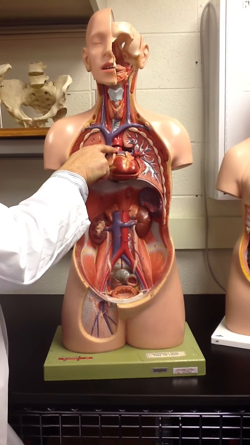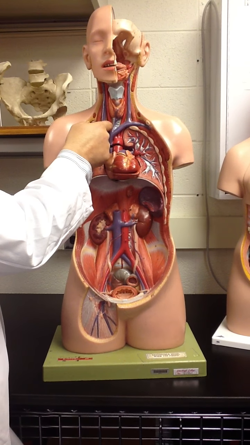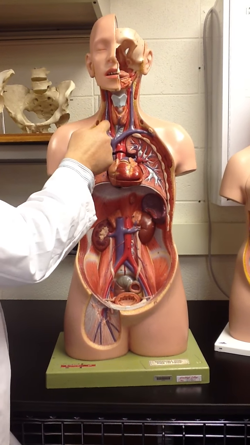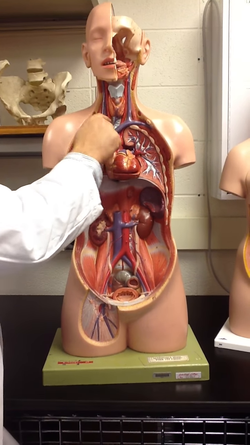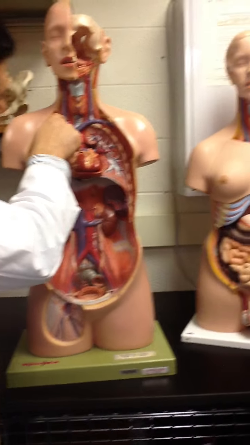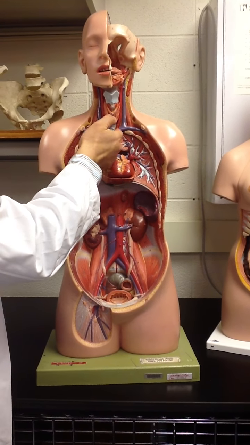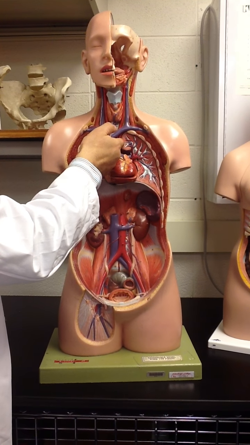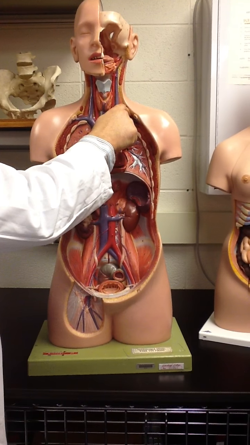This is the aorta, and the aorta is going to divide into the brachiocephalic trunk. That will give you the right common carotid that's going all the way up, and then you have the right subclavian that's going laterally. On the left side, you see the left common carotid coming directly from the aorta. There is no trunk here. And you see the left subclavian that's going here.